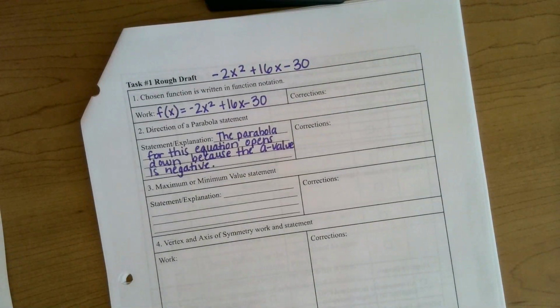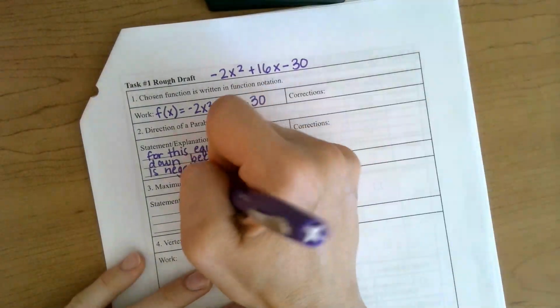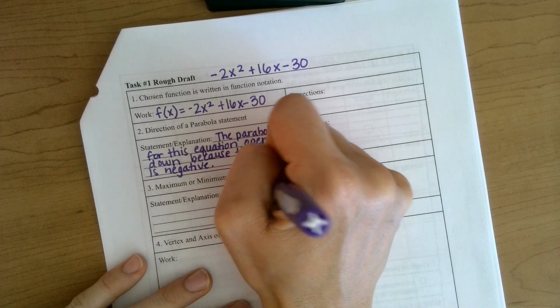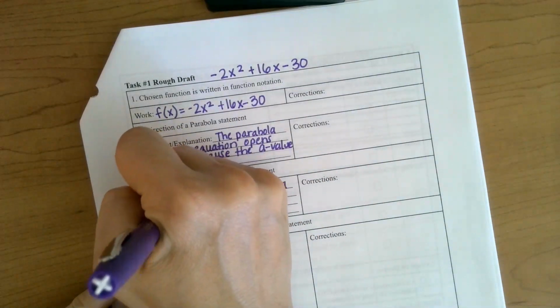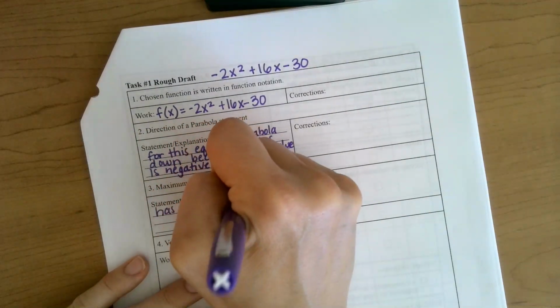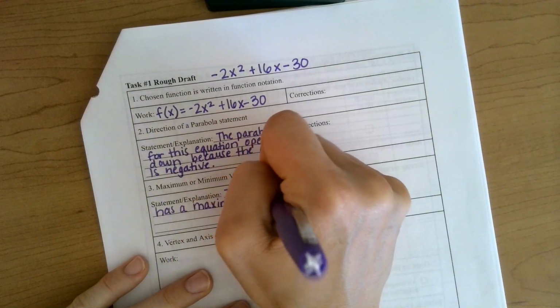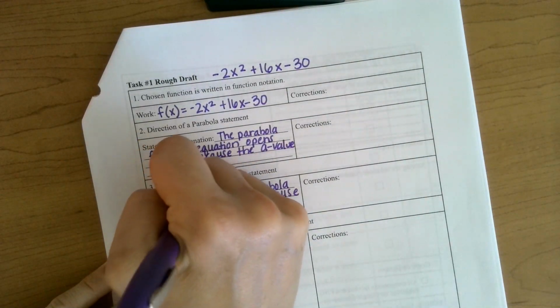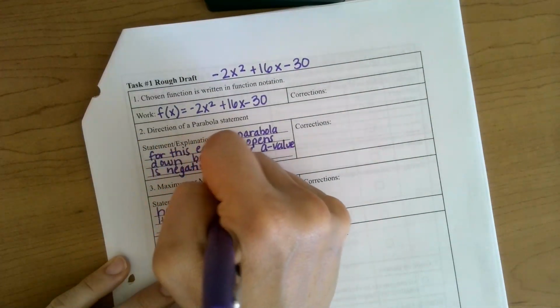So to fill in the blanks, I would say the parabola has a maximum because it opens down.